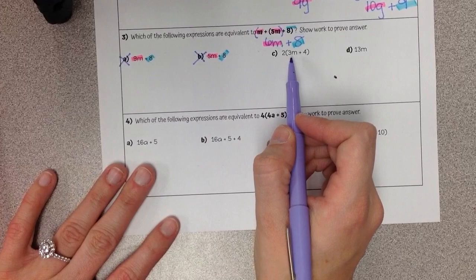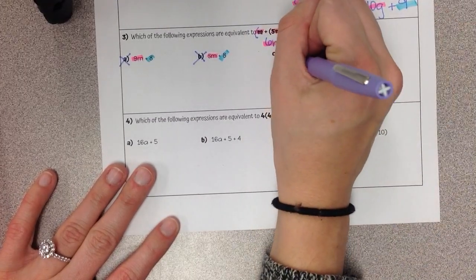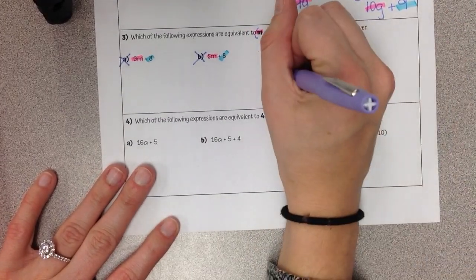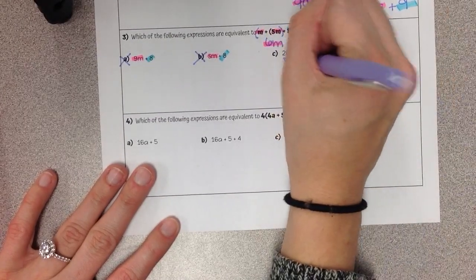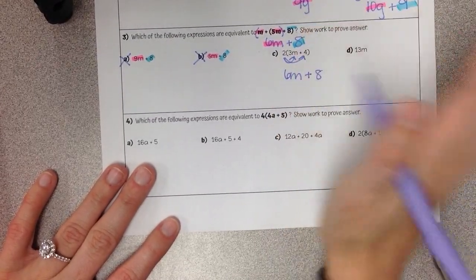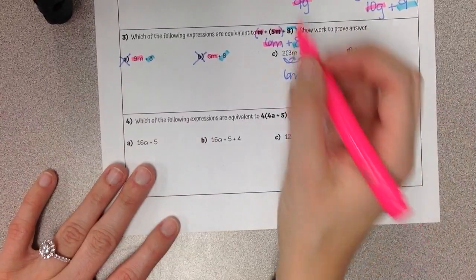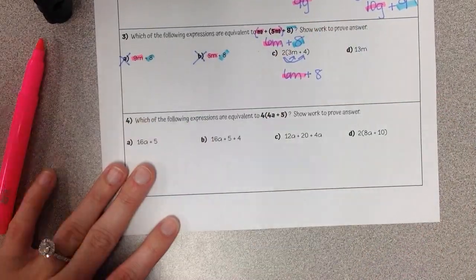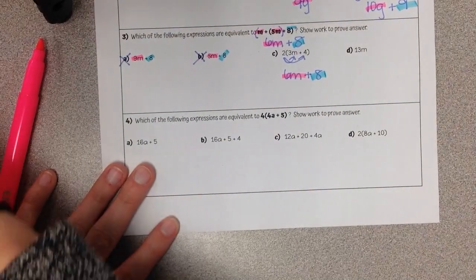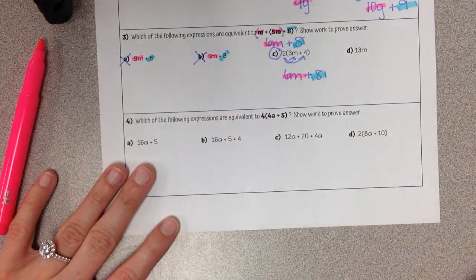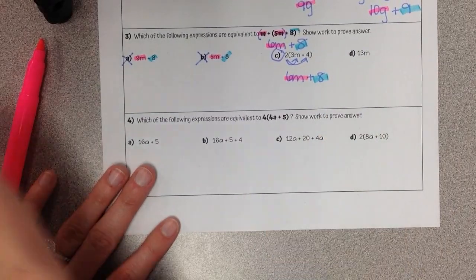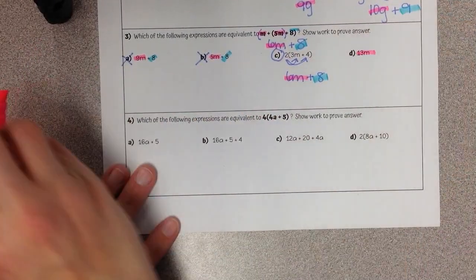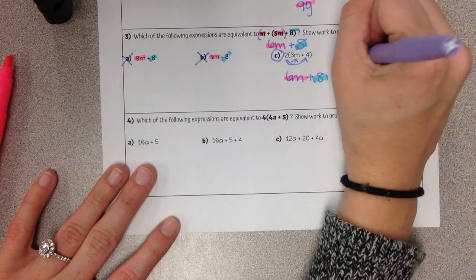Here we've got some parentheses that we need to distribute. 2 times 3m is 6m, plus 2 times 4 is 8. So let's check. They both have 6m, they both have 8. This is equivalent. Here there's no parentheses, there's no like terms, so let's just compare. Is 13m the same as 6m plus 8? Nope.